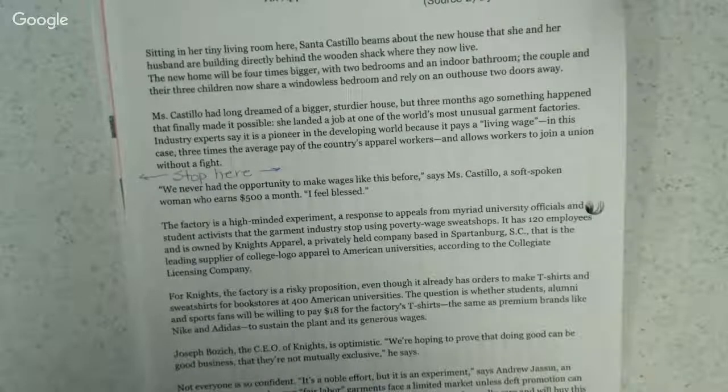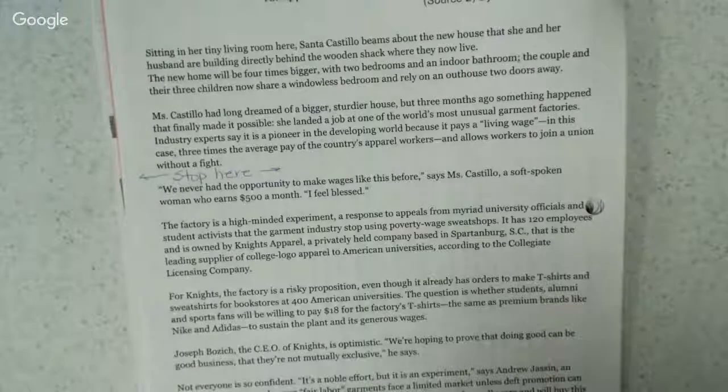The factory is a high-minded experiment, a response to appeals from myriad university officials and student activists that the garment industry stop using poverty wage sweatshops. It has 120 employees and is owned by Knights Apparel, a privately held company based in Spartanburg, South Carolina, that is the leading supplier of college logo apparel to American universities, according to the Collegiate Licensing Company.